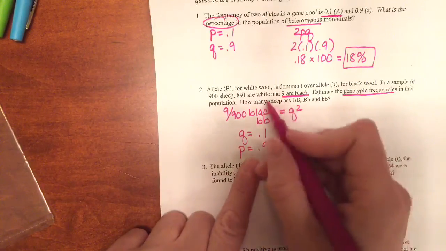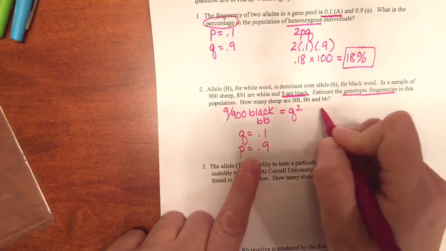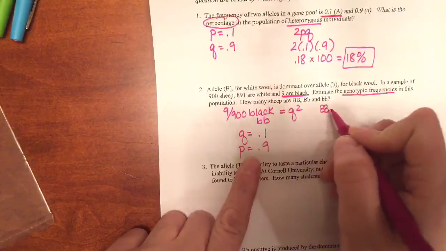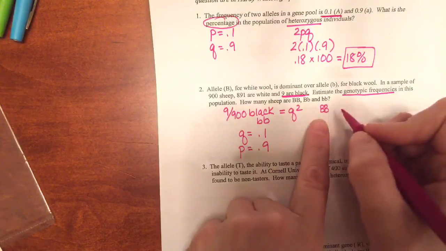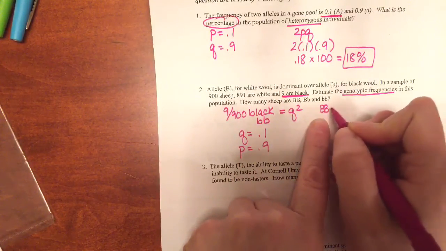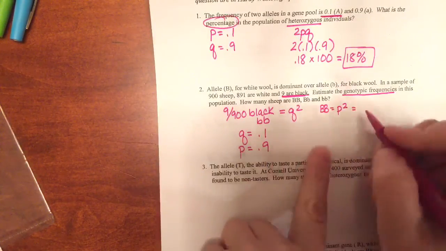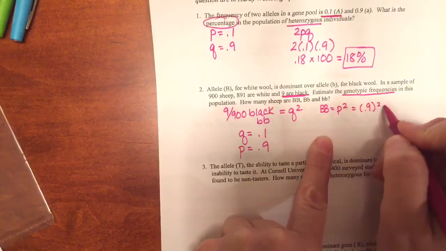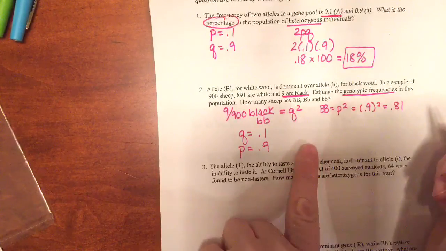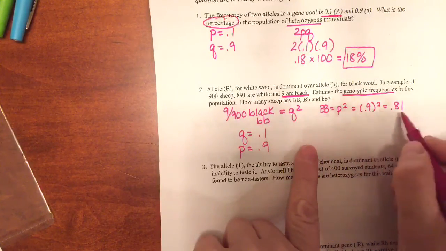Once you get that, then you can figure out the frequencies of the 3 different genotypes. Big B big B, that's P squared. P we just figured out is 0.9, so 0.9 squared is 0.81. But that's not what it's asking you.